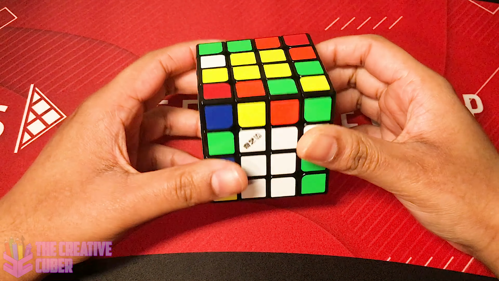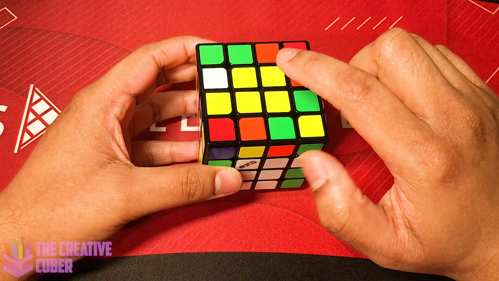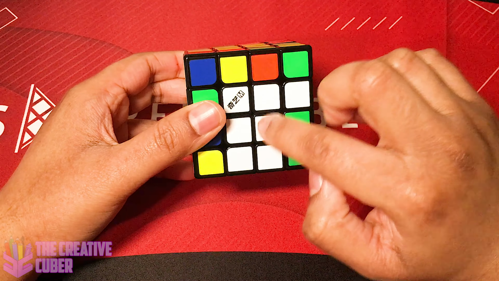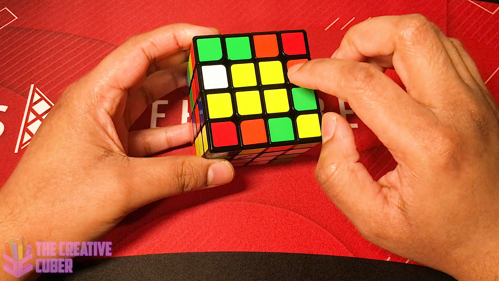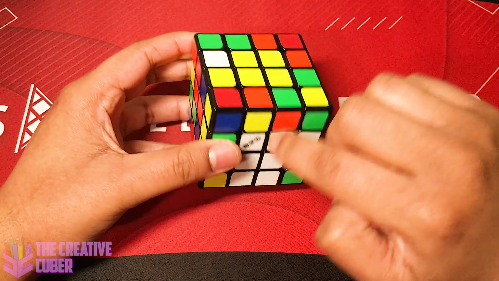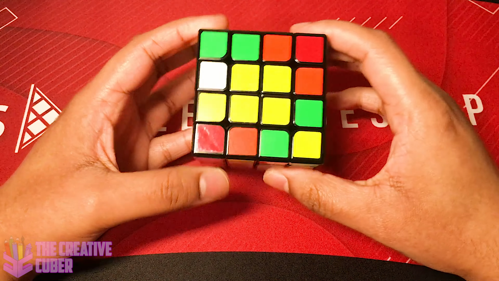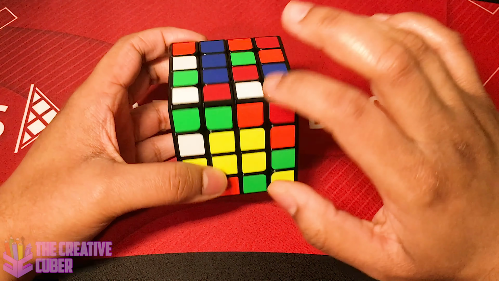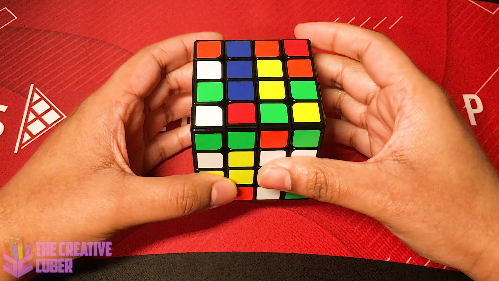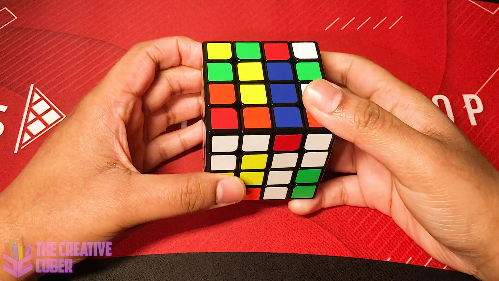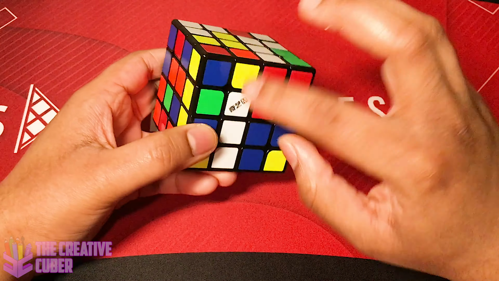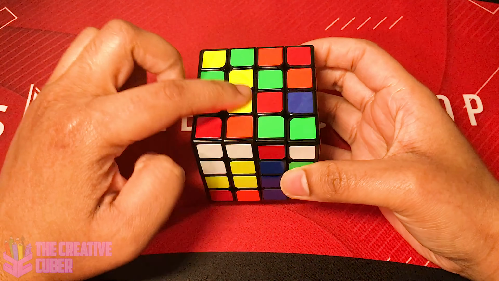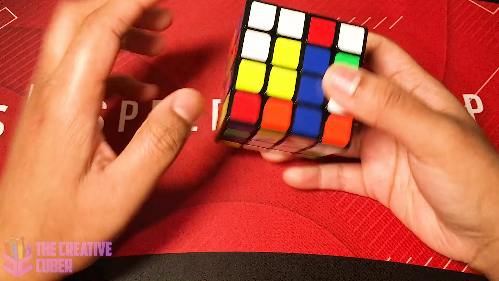However, we have a bit of a problem. White will always be opposite of yellow. So because the 4x4 has no centers, you will end up kind of mismatching where the colors will go. And to fix that, we can first take this rod up here just like this, turn it, and then bring the white back down because we broke it. And now we have one of the yellow rods opposite of the white area.